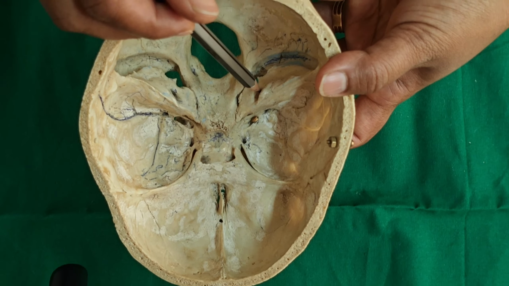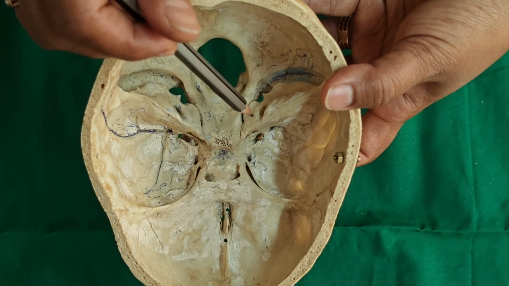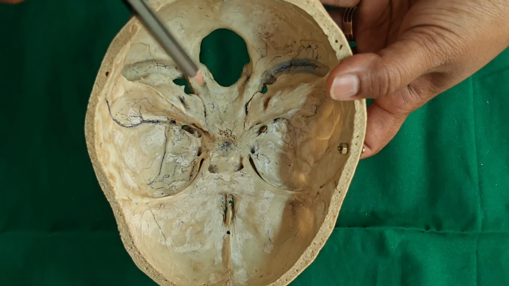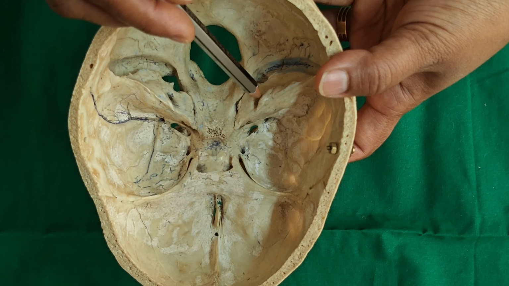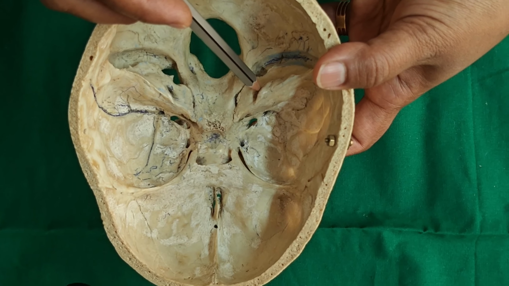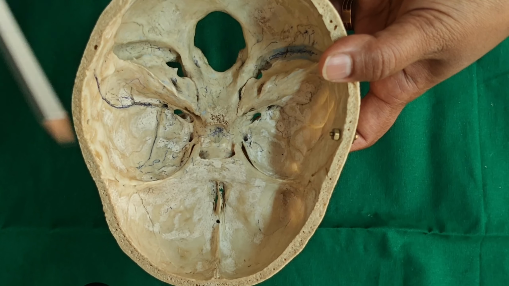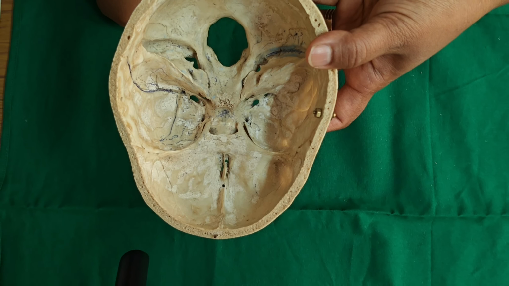So the 8th cranial nerve is coming out through the internal acoustic meatus. It is entering into the cranial cavity so that it can get attached to the brainstem. So the 7th and 8th cranial nerves are passing through the internal acoustic meatus along with the labyrinthine branch from the basilar artery. The labyrinthine branch of the basilar artery will supply the labyrinth, the internal ear.